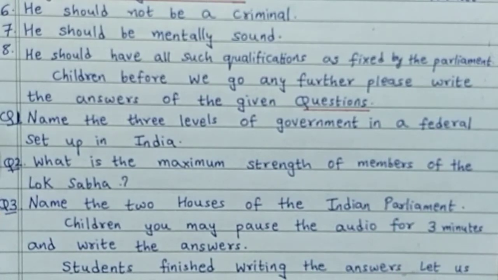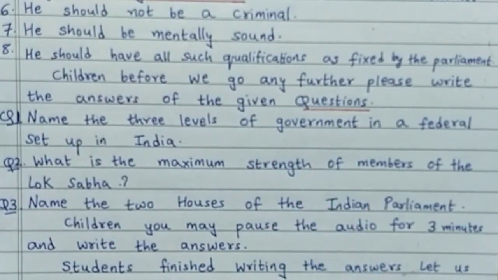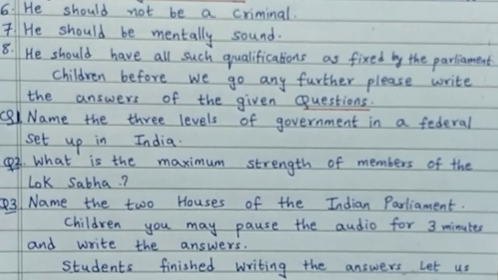Children, before we go any further, please write the answers to the given questions. Question 1. Name the 3 levels of government in a federal setup in India. Question 2. What is the maximum strength of members of the Lok Sabha? Question 3. Name the 2 houses of the Indian Parliament. Children, you may pause the audio for 3 minutes and write the answers. Students, finish writing the answers. Let us continue now.